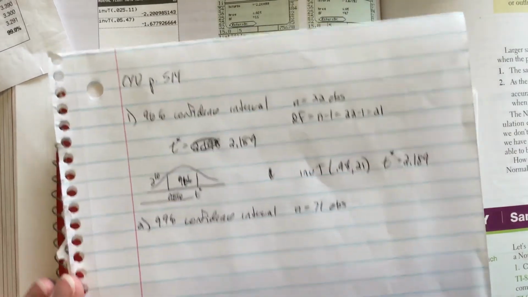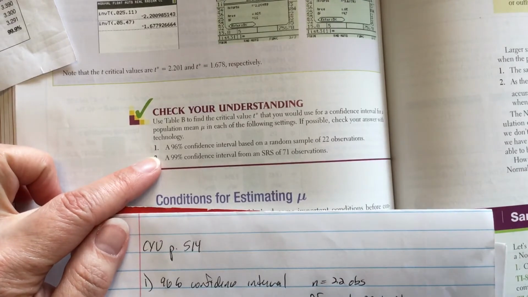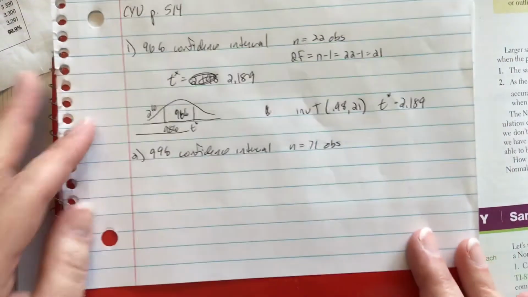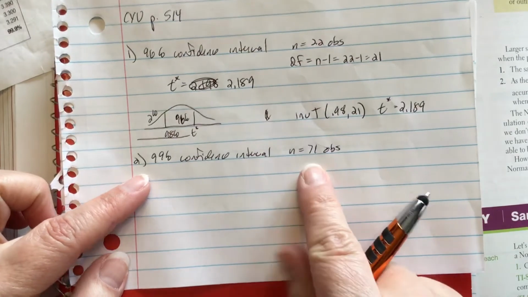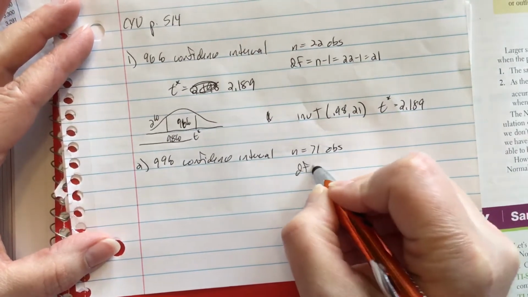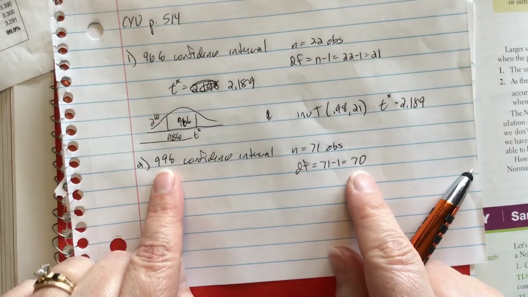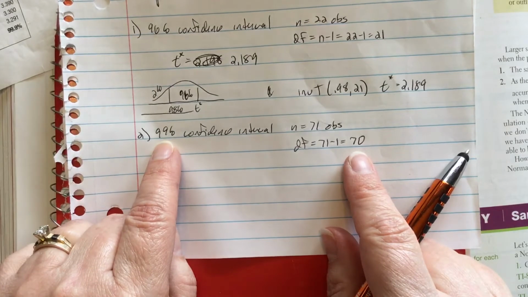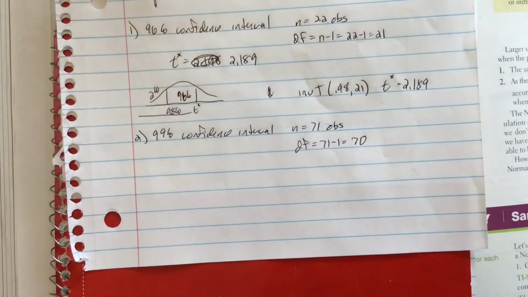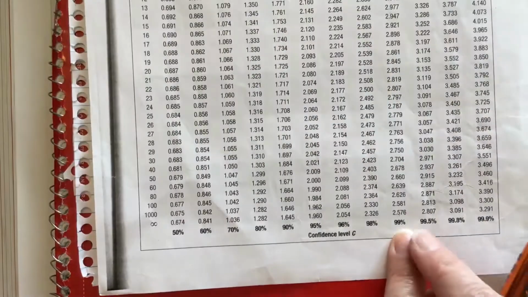All right, next question says we want to do a 99% confidence interval with an SRS of 71 observations. So here we have a 99% confidence interval with a sample size of 71. So let's do our degree of freedom. Of course, this is 70. On the table, we're going to find the intersection of 99% confidence interval and a degree of freedom of 70. If I come down to the bottom, there's my 99.